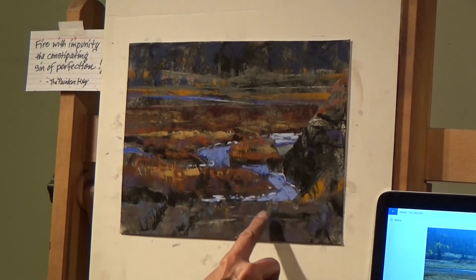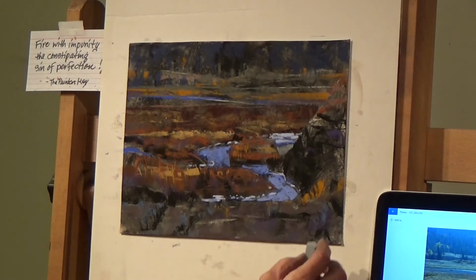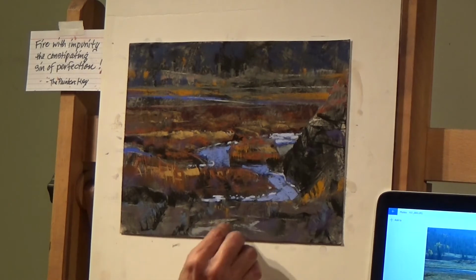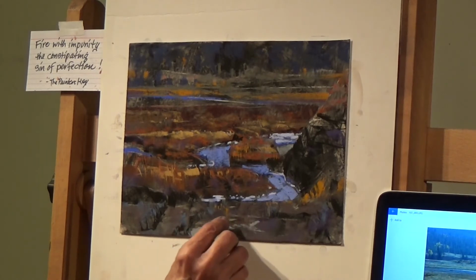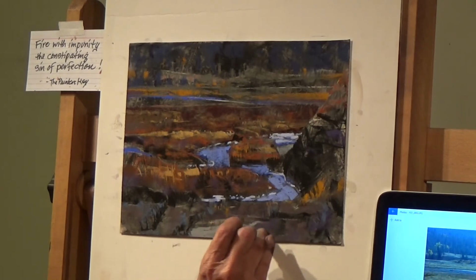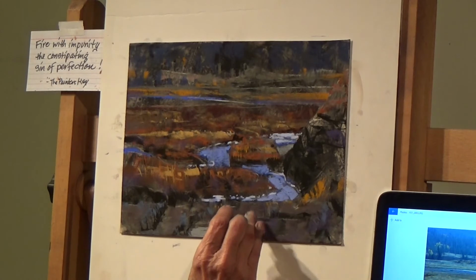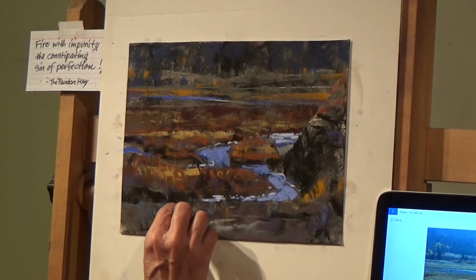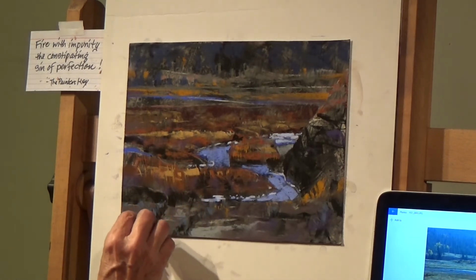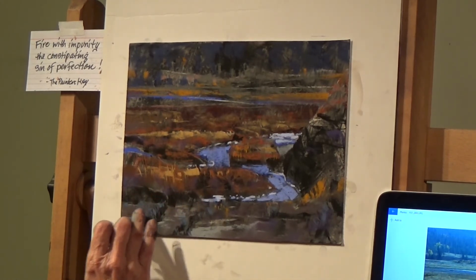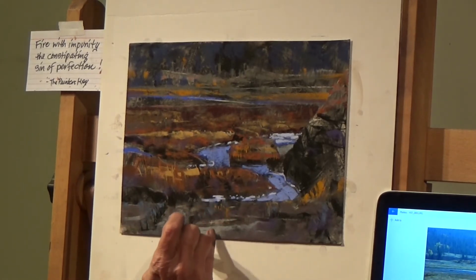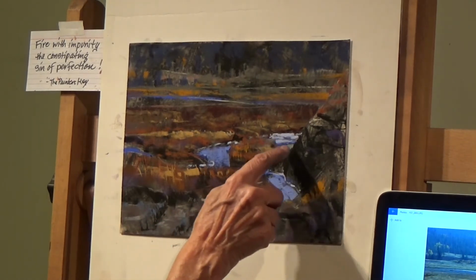I really like that color. I'm going to put a little bit of that here in the foreground, to repeat that color, the sandiness. Again, using the same colors in different areas moves your eye around.